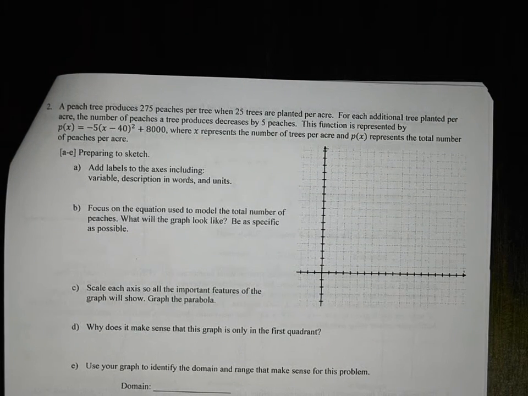A peach tree produces 270 peaches per tree when 25 trees are planted per acre. For each additional tree planted per acre, the number of peaches a tree produces decreases by 5 peaches. This function is represented by P of x equals negative 5 times (x minus 40) squared plus 8,000, where x represents the number of trees per acre and P of x represents the total number of peaches per acre.